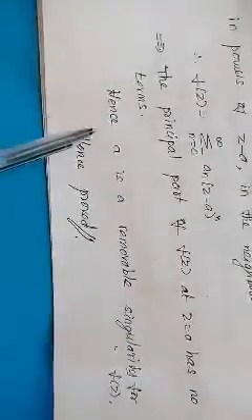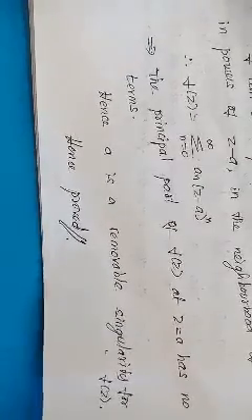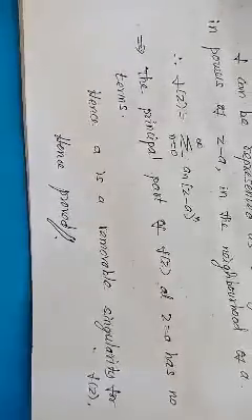Now, since it's a Taylor series, there won't be any negative powers. So the principal part has no terms. Therefore, a becomes a removable singularity for f of z. Hence, we proved the criteria for a point a to be a removable singularity.